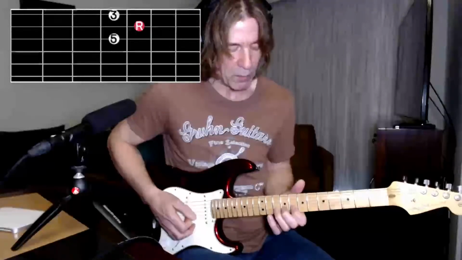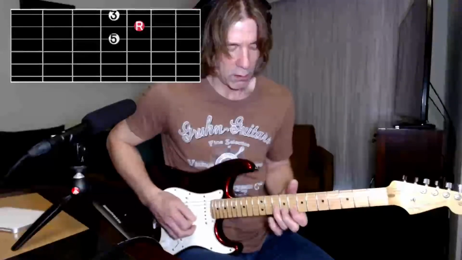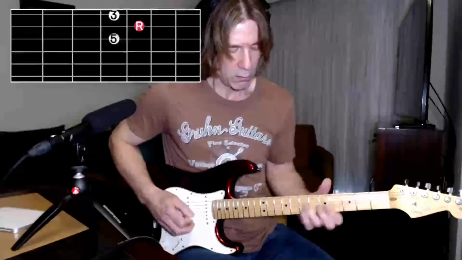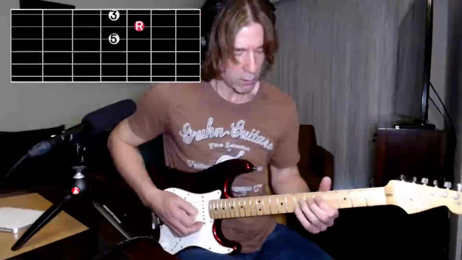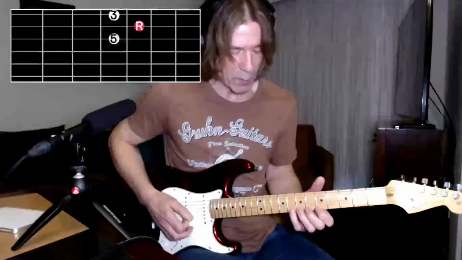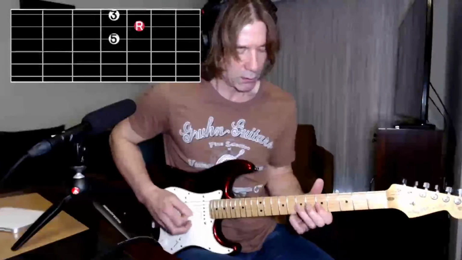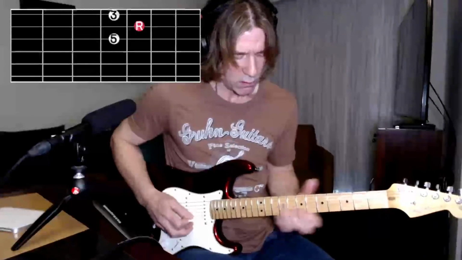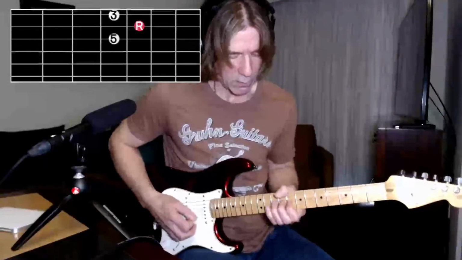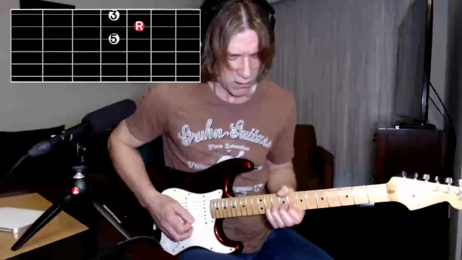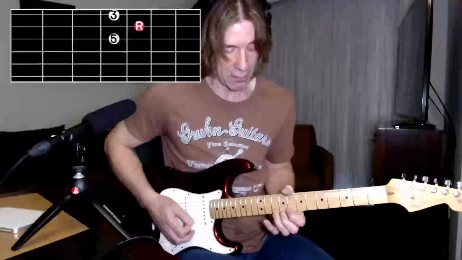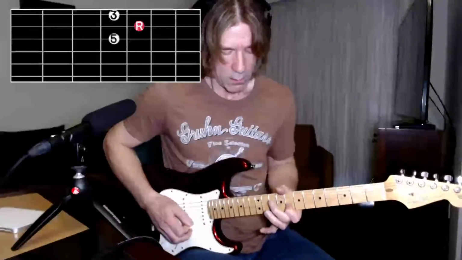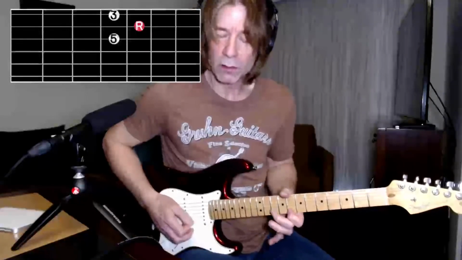It's kind of like the BB box right there. You know, when you start expanding from the pentatonic up here. That's what this shape is right here, this triad. Bending up the minor to the major.